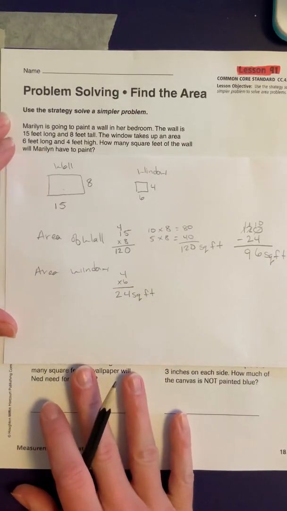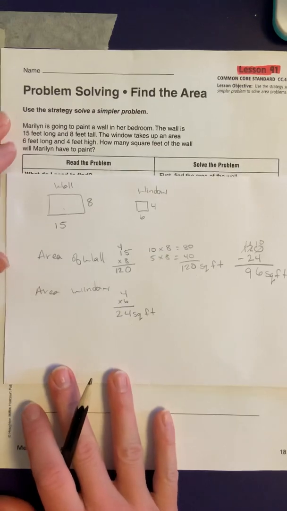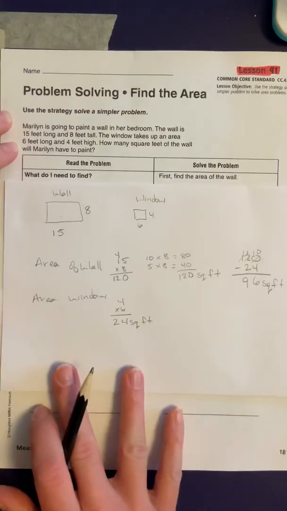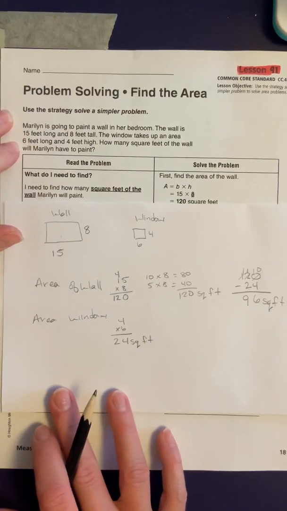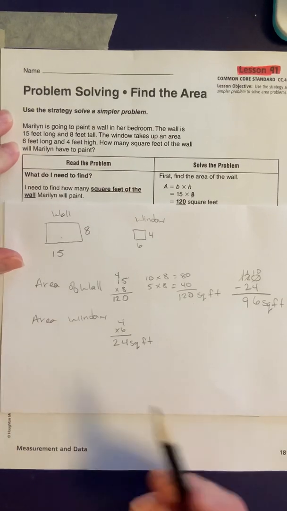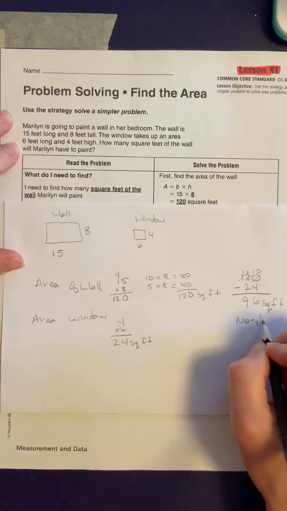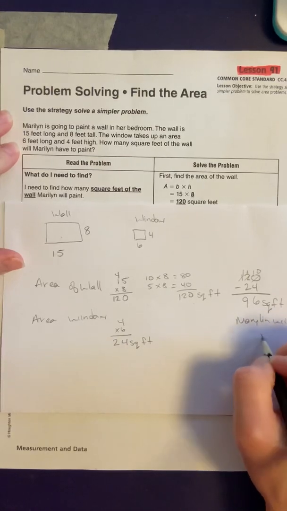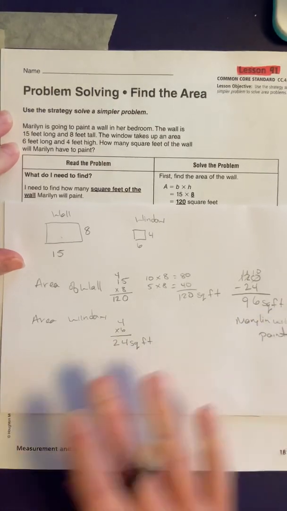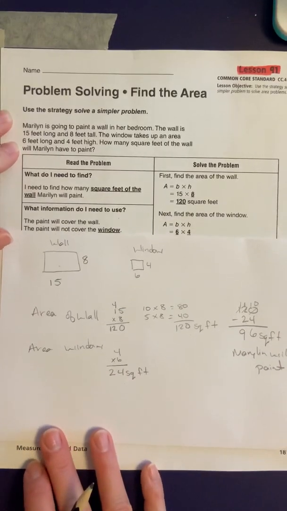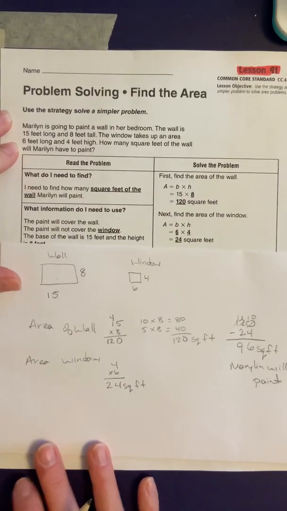All right, let's check our work here. Read the problem. Solve the problem. What do I need to find? I need to find how many square feet of the wall Marilyn will paint, right? Square feet Marilyn will paint. What information do I need? The paint will cover the wall. The paint will not cover the window.